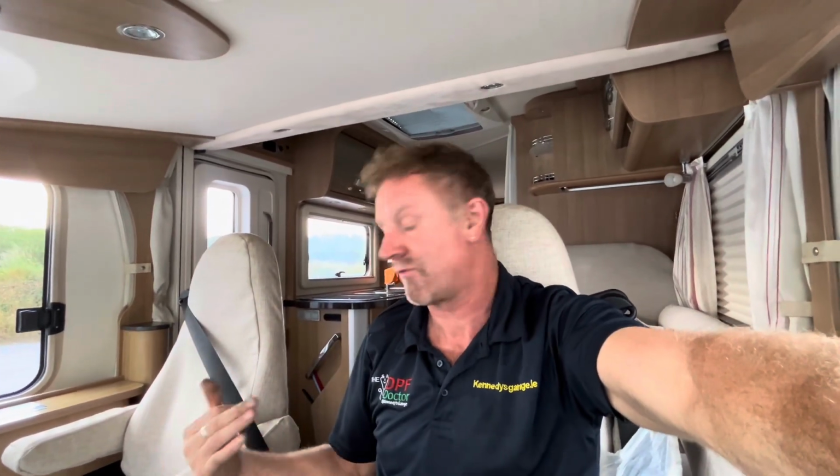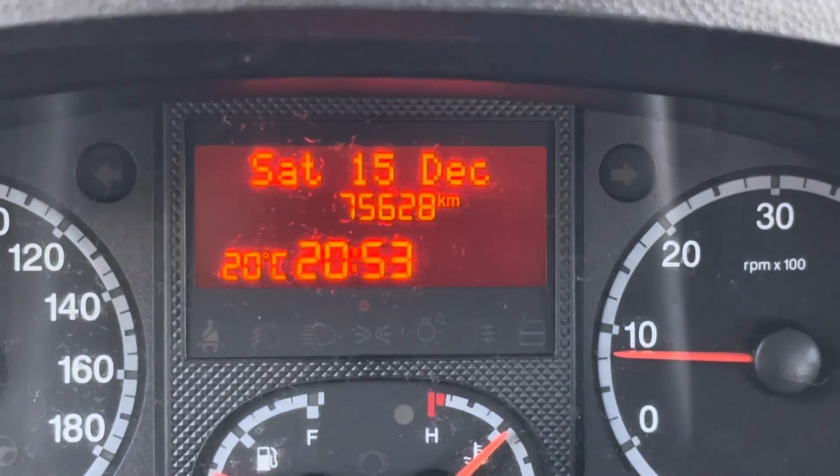We are seeing our precious DPF as clean as a whistle. There is now only 75,000 kilometers on that, so that wouldn't even be 50,000 miles. And probably most of them done driving to France or wherever if you're on the wrong side of the car. So in theory, big long journeys, ideal conditions for passive regenerations, etc.